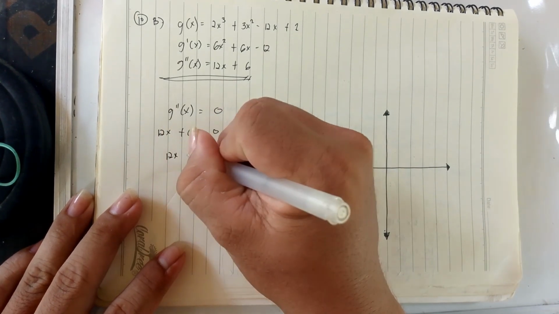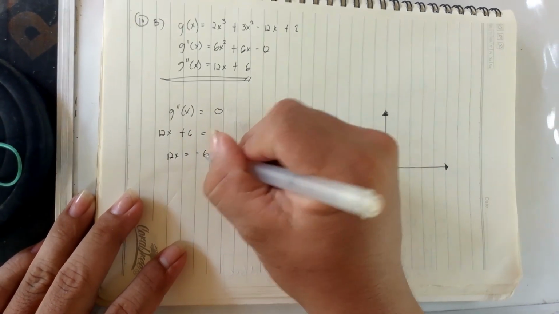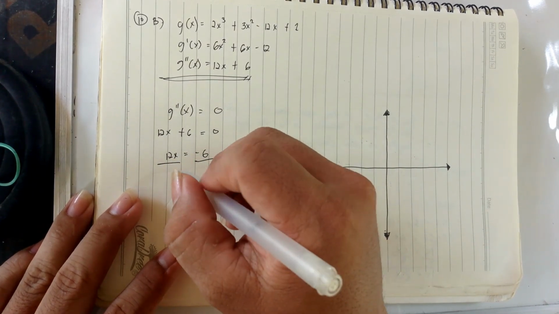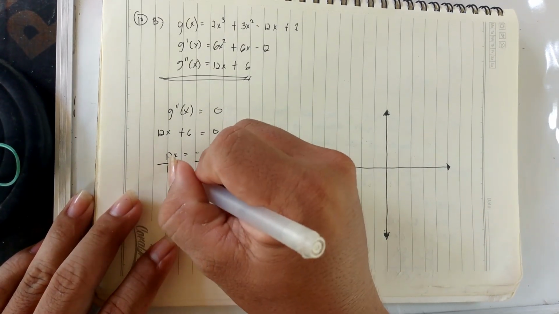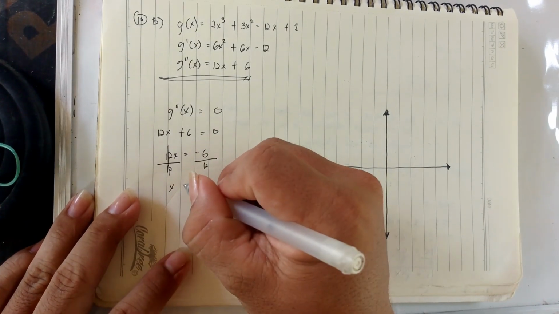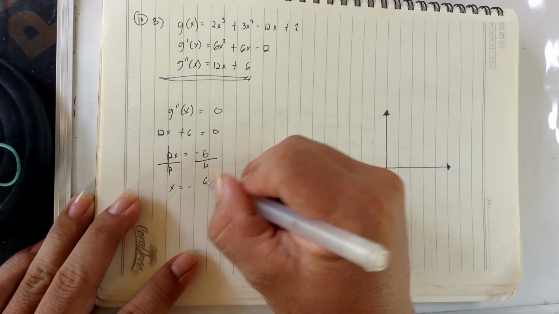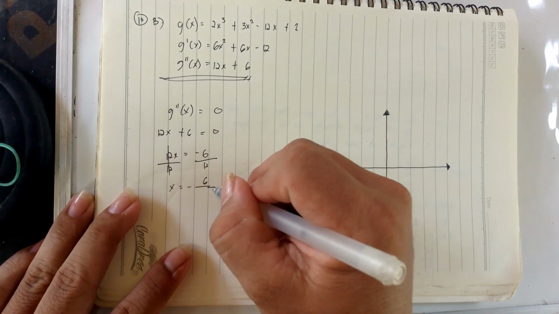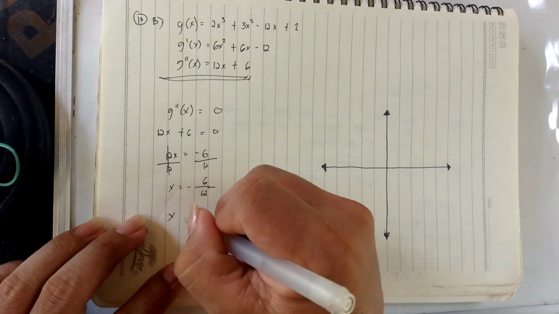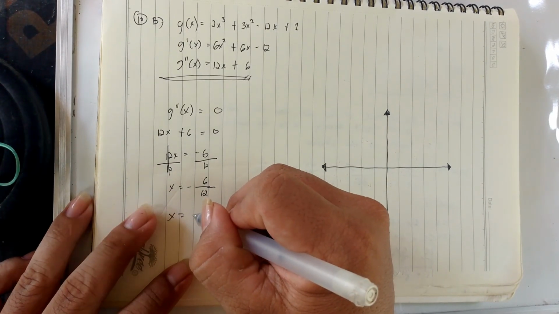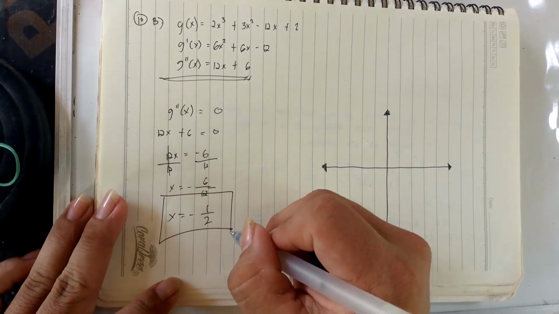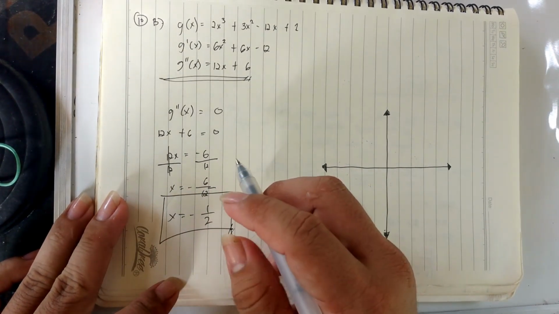We have 12x is equal to negative 6. Then divide by 12 both sides. So we have x is equal to negative 6 over 12. Simplify pa na siya. So we have x is equal to negative 1/2. So mao nga ito ang inflection point.